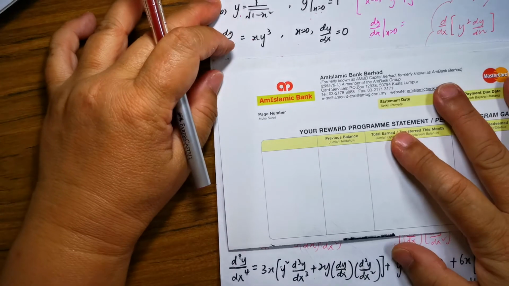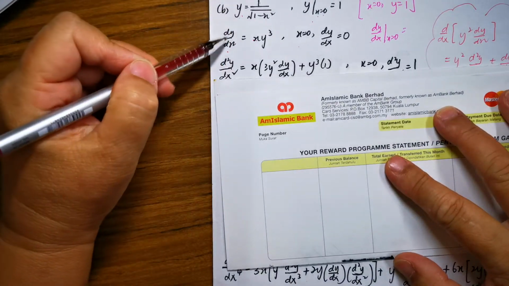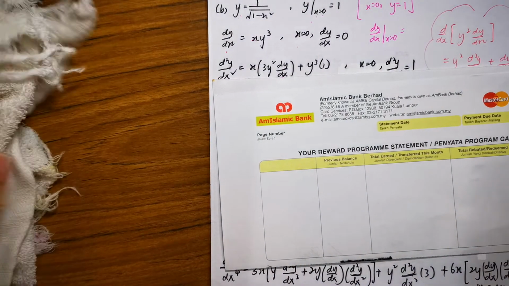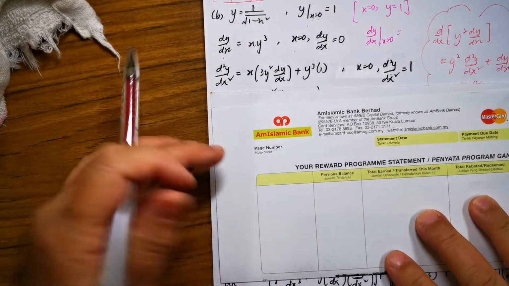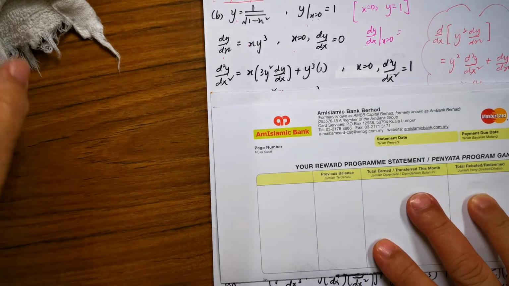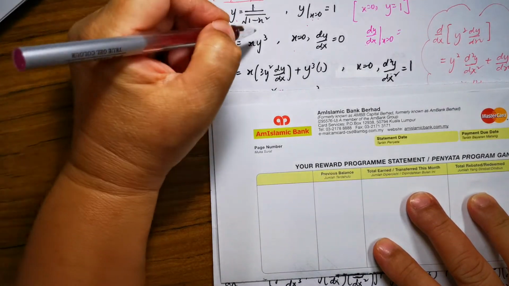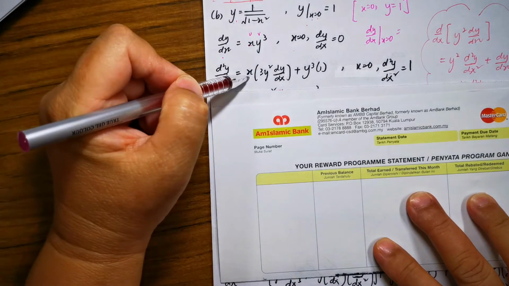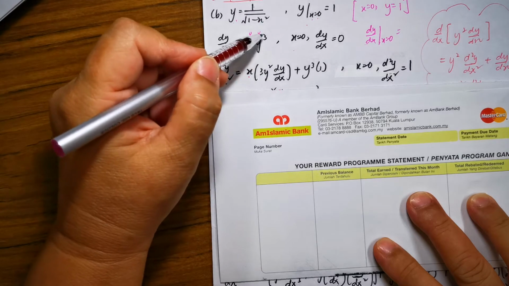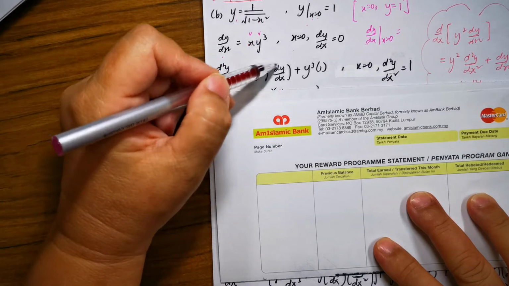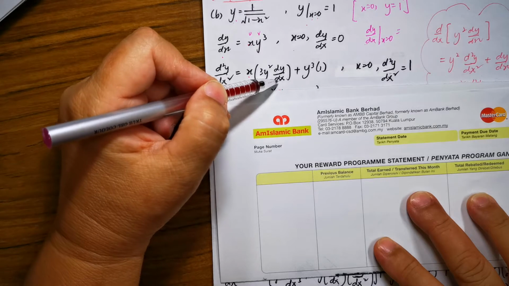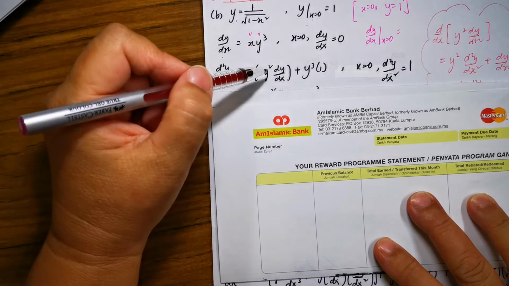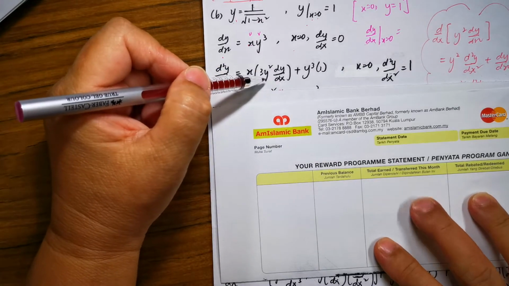Okay, now next step. We have to differentiate this again to get the second derivative function. So we know that we have to use the product rule. Product rule. So this is your u, this is your v. So u dv dx: differentiate y cubed, so 3y squared. Don't forget your dy dx, because we differentiate y with respect to x, but here there is no x, right? So we have to add this term. We already learned why to do this.